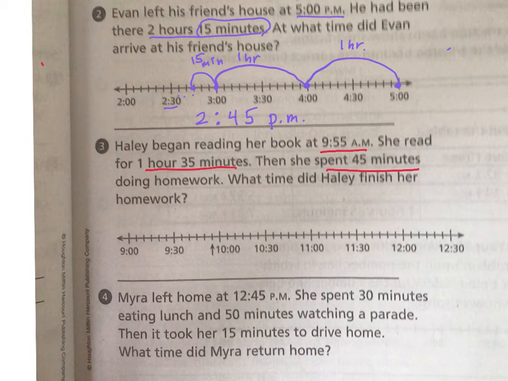So we're going to be starting at the beginning, right? Because they want to know when she finished. So we're going to be going forward on this one. So let's go back to the very beginning. She began reading her book at 9:55. Look, they even put a little arrow here for us, didn't they? So that's your first dot, 9:55, because this is 10 o'clock, so 5 minutes before that would be 9:55.